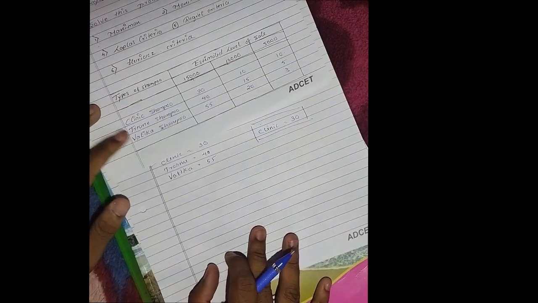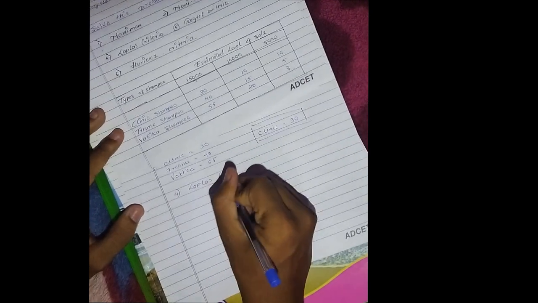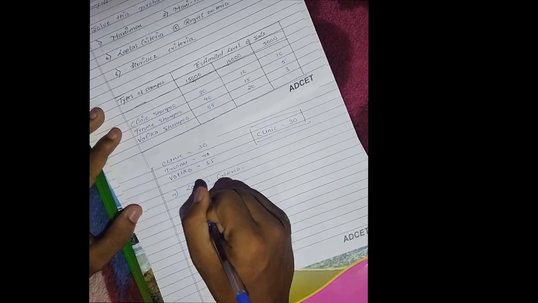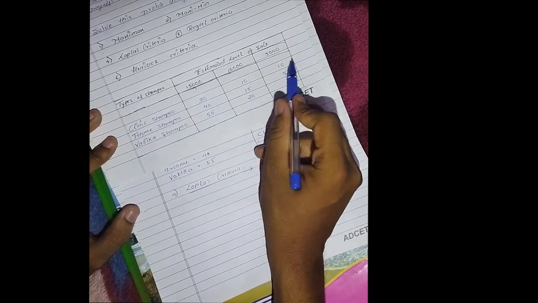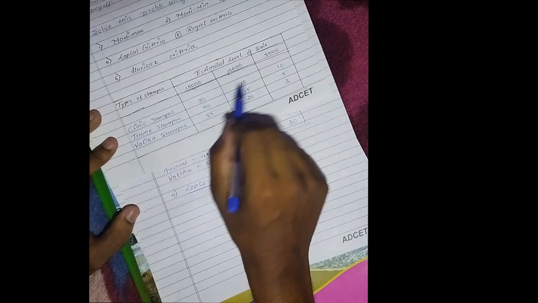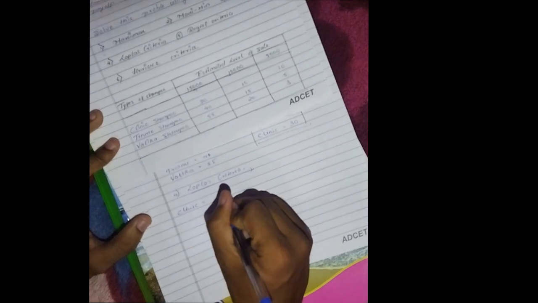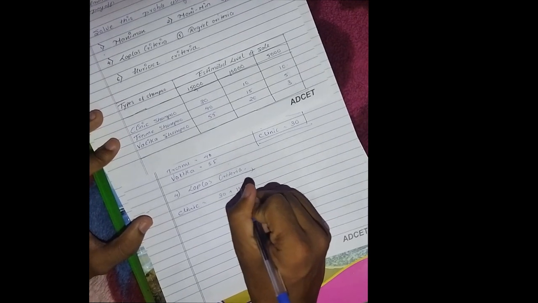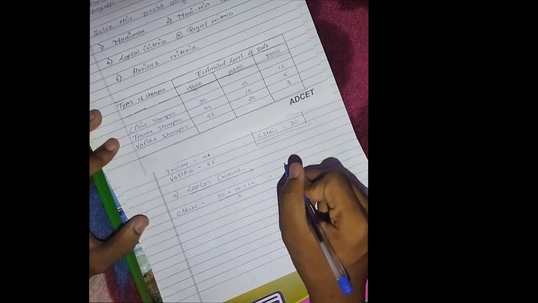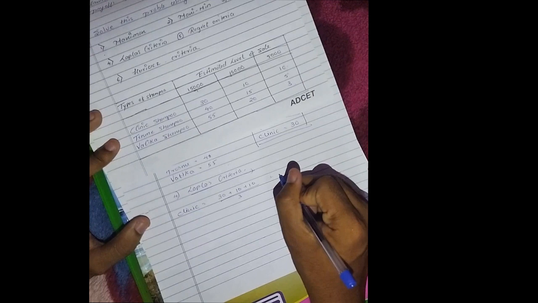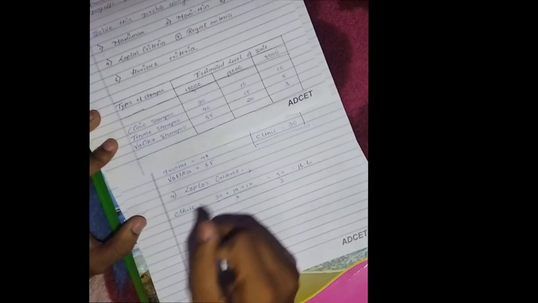Now we will solve the Laplace criteria. In this, we have to take the average of all the values of these rows. In Clinic, we take the average, that is by adding 30 plus 10 plus 10 divided by 3, which gives 50 by 3, that is 16.6.